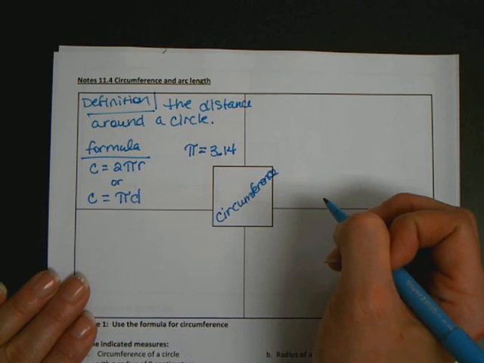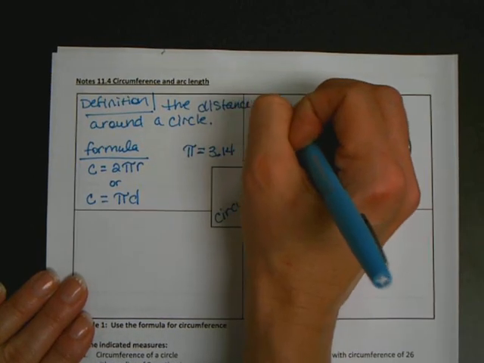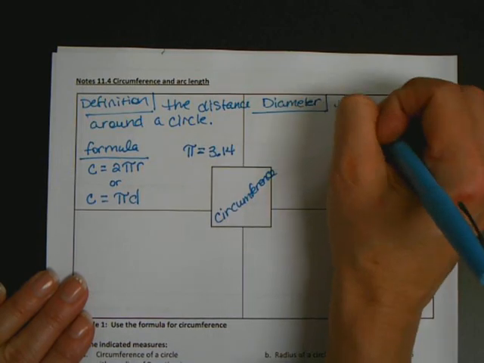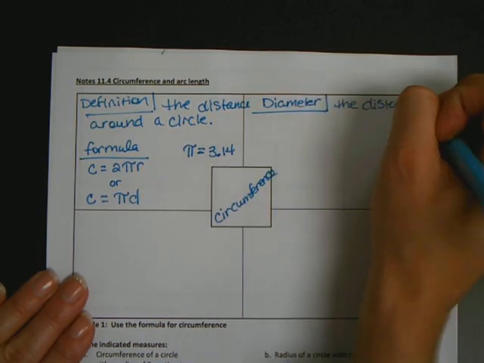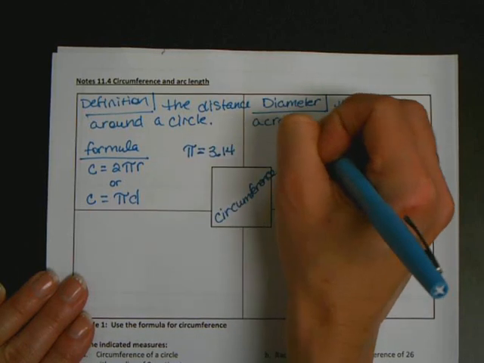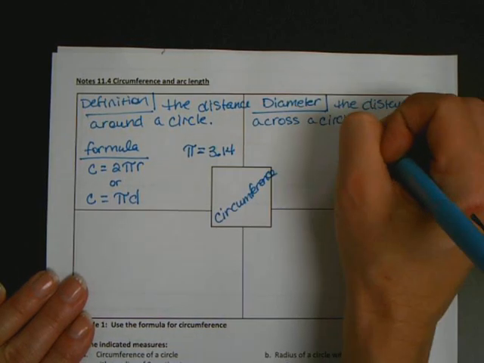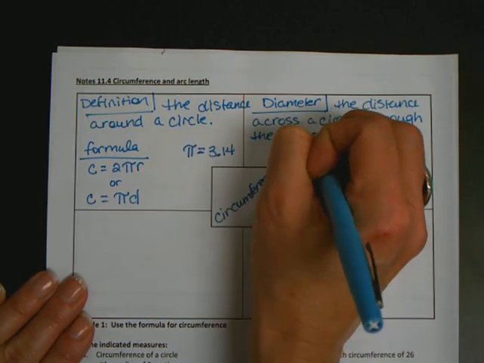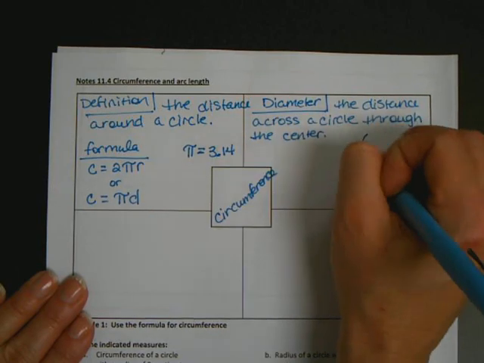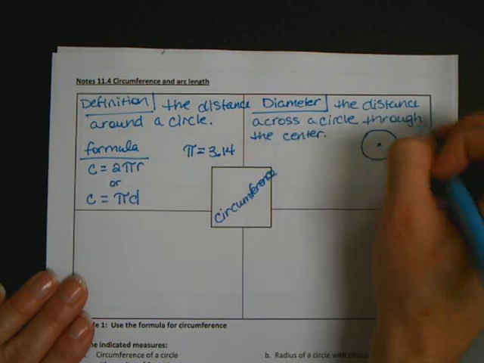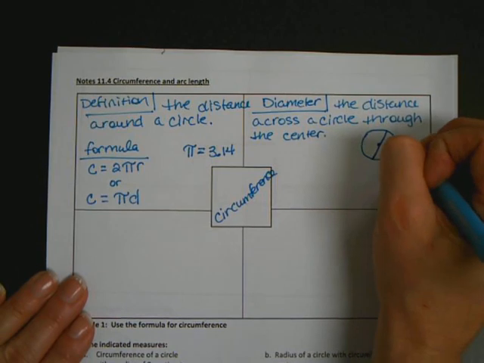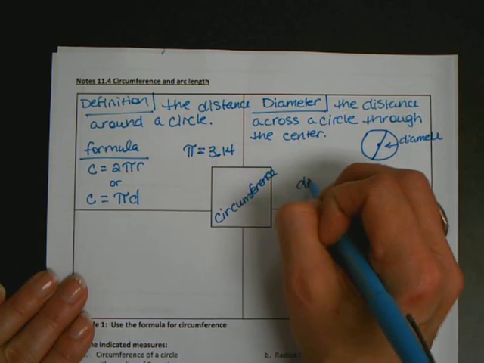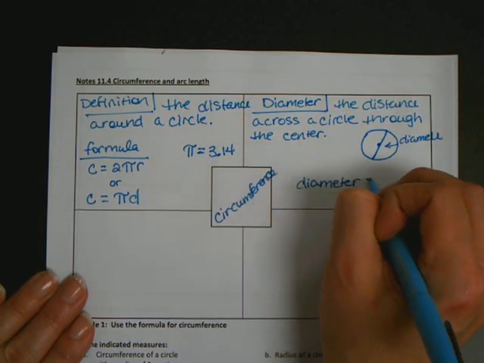All right, now then, the diameter of a circle, make sure you understand what the diameter is. It's the distance across the circle, through the center. Okay, so if you were to draw a circle, have the center point, this is your diameter. And the diameter is equal to 2 radii. Radii is plural for radius.